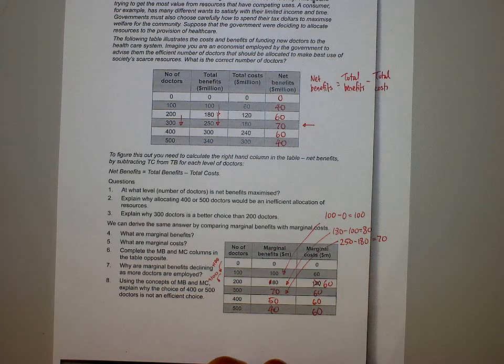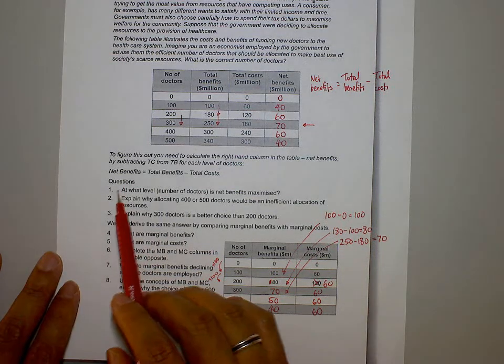Alright, so we're going to move on to the questions now. Does anyone have any questions about the table before we move on? Alright, guess not. So we'll start with question number 1.